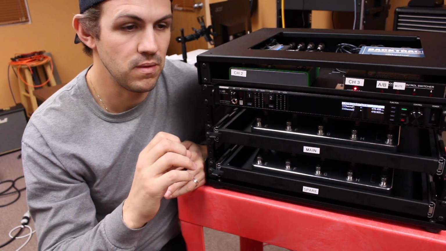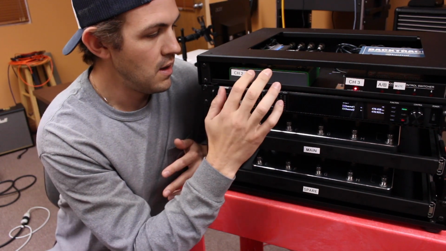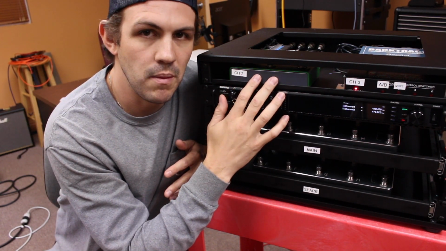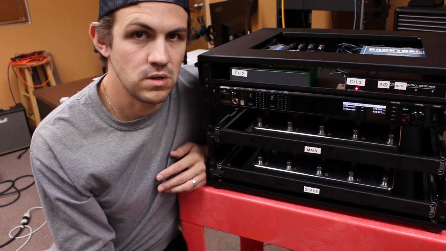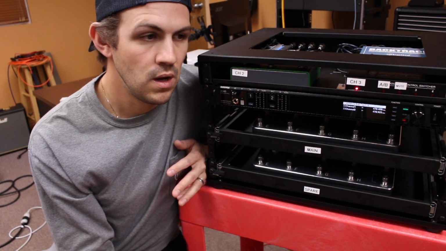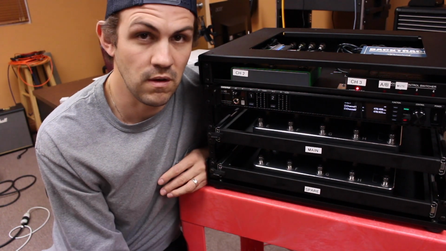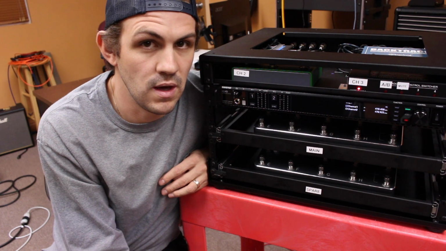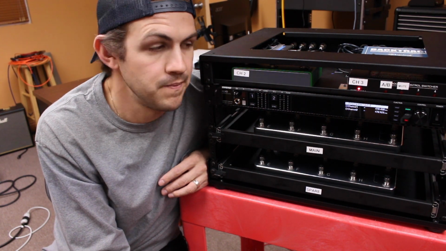which is obviously ideal. But the main difference between what we showed last time and this is that this is MIDI switchable. This is MIDI capable. So it can take MIDI commands, which is huge. So we're going to showcase how to program MIDI switchers to switch all of this with a single button and make your life as a tech or player pretty easy.